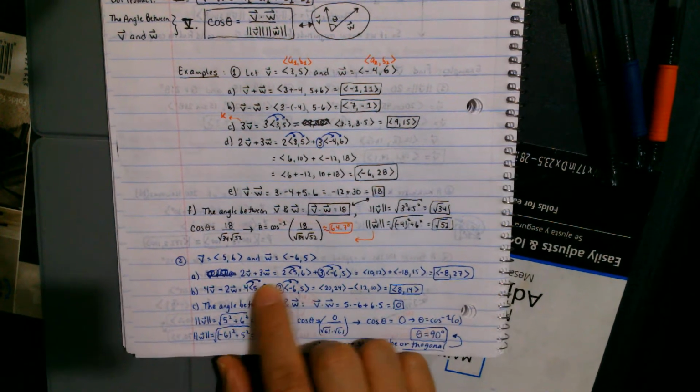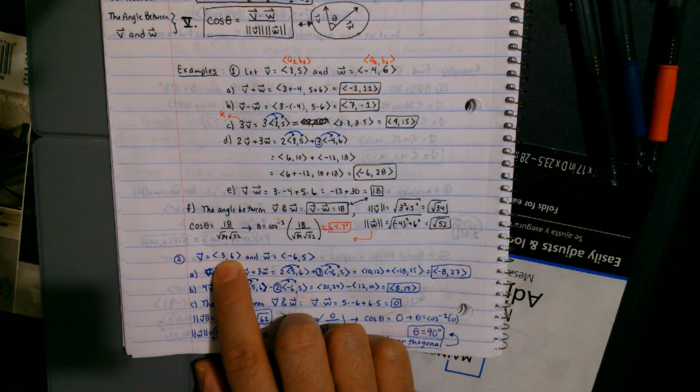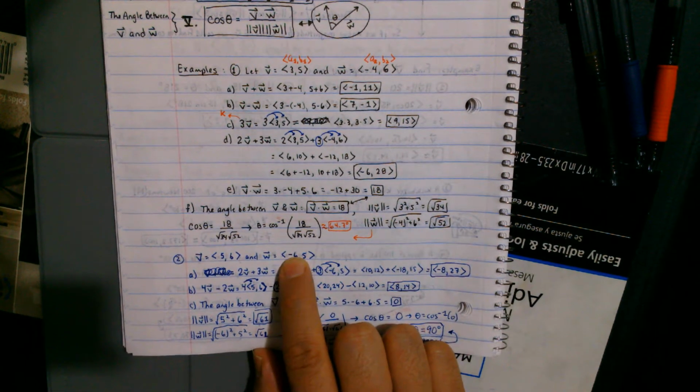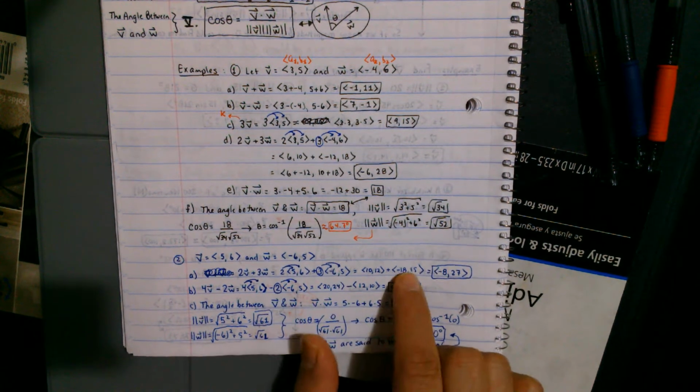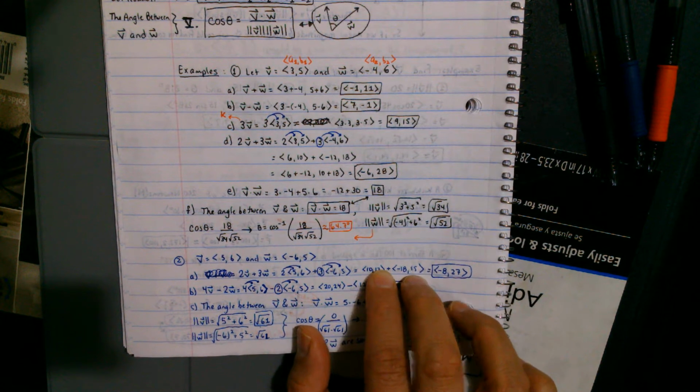take two other vectors, 2v plus 3w. We're going to multiply each number here by 2, so that's going to be 10 comma 12. We're going to multiply each number here by 3, so that's negative 18 comma 15. Then we're going to add 10 to negative 18, which is negative 8. 12 plus 15, we get 27.